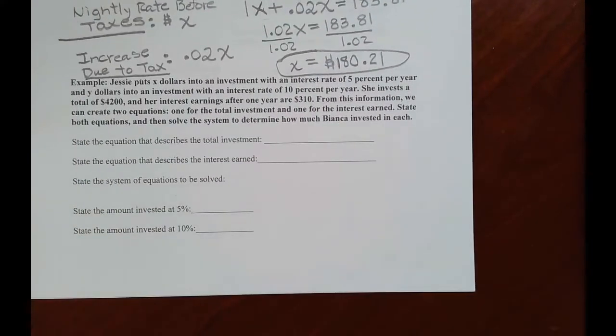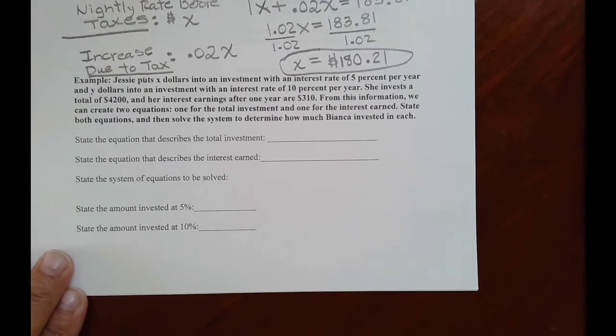Okay, and I also threw in here a very typical kind of problem that you're going to see in an algebra class at this level. This concerns interest, an investment that you're making in an interest type situation. So let's read the description of this example.